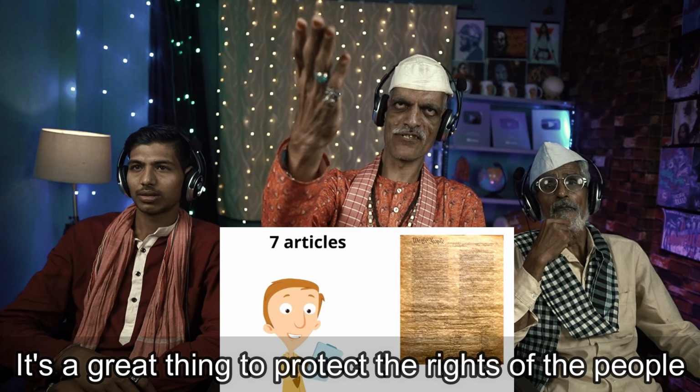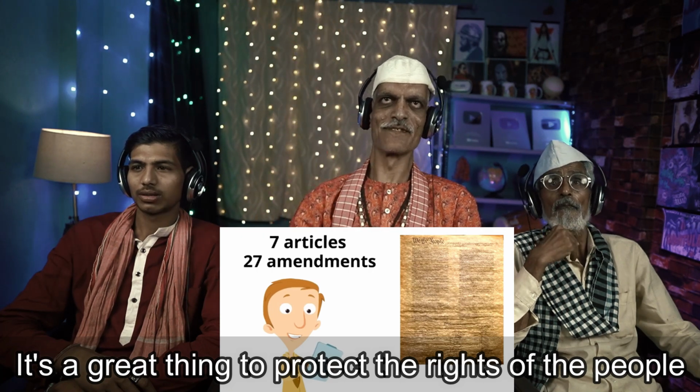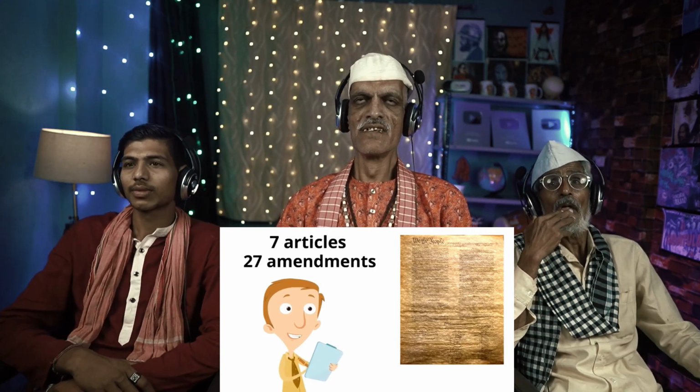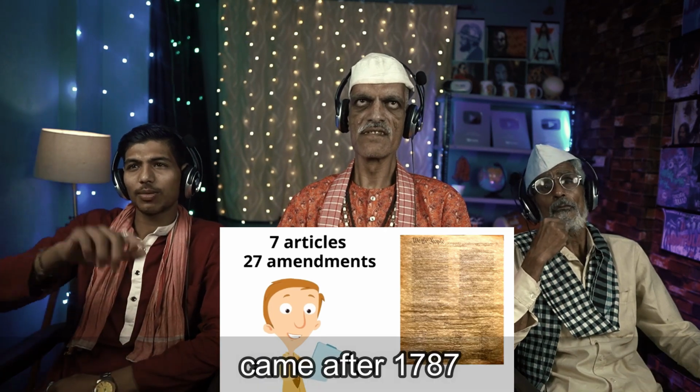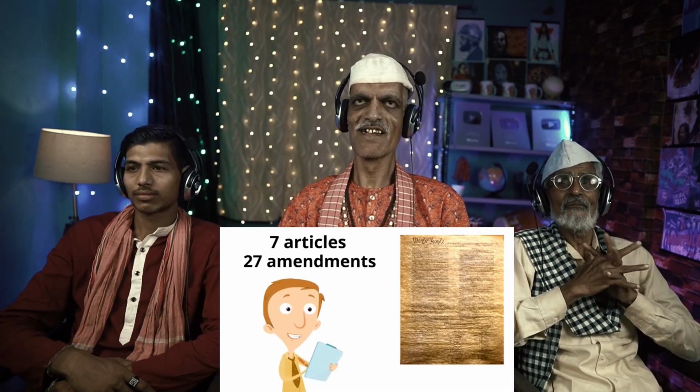The Constitution is made up of 7 articles and 27 amendments. The 7 articles mainly focus on how the United States government works. The 27 amendments are additions to the Constitution that came after 1787. Many of the amendments are written about the rights that people in our country have, while other amendments have clarifications about how the United States government works. None of the amendments contradict each other or contradict any of the 7 articles. Wow.